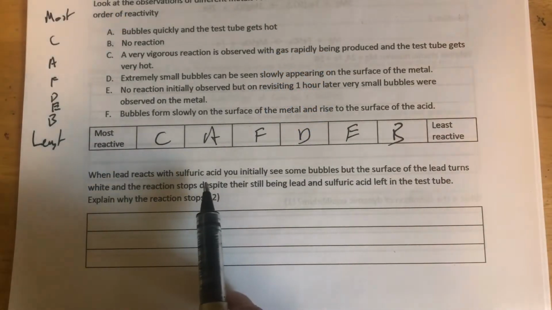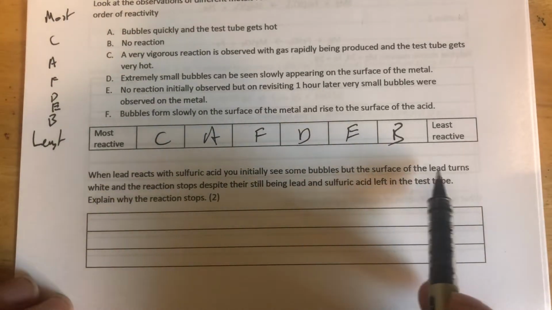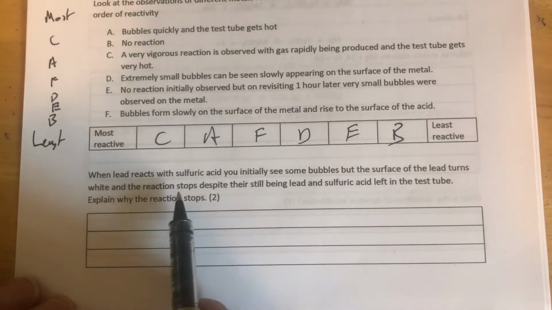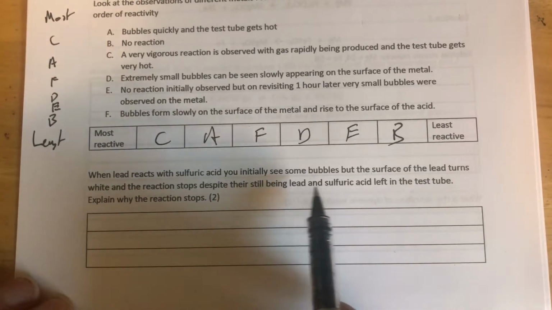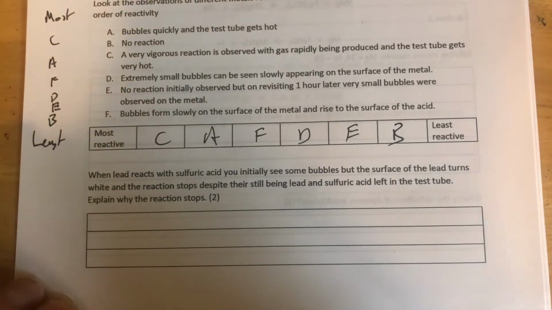When lead reacts with sulfuric acid, you initially see some bubbles, but the surface of lead turns white and the reaction stops despite there still being lead and sulfuric acid left in the test tube. Explain why the reaction stops.